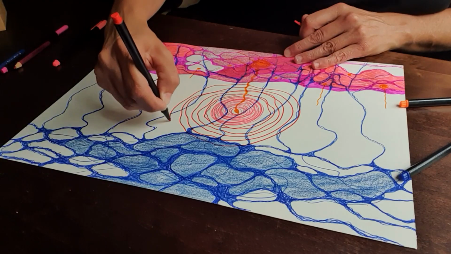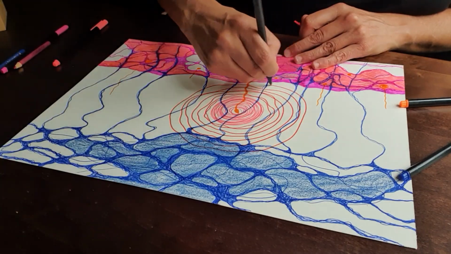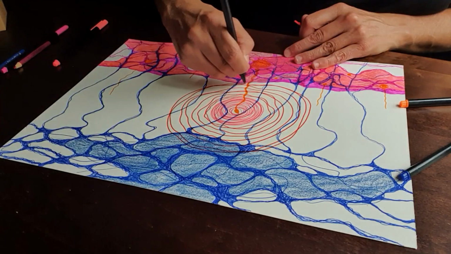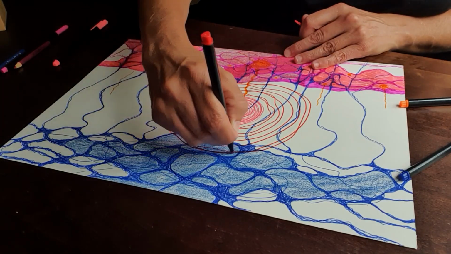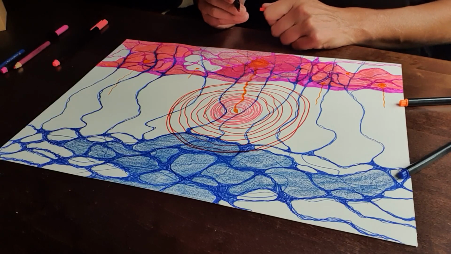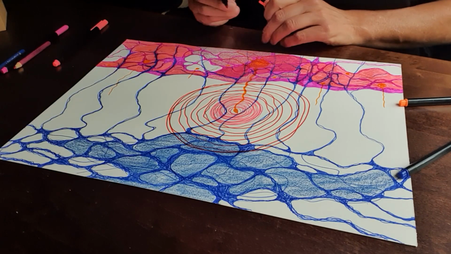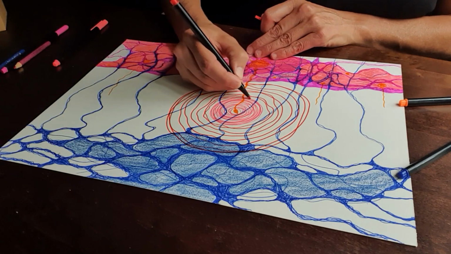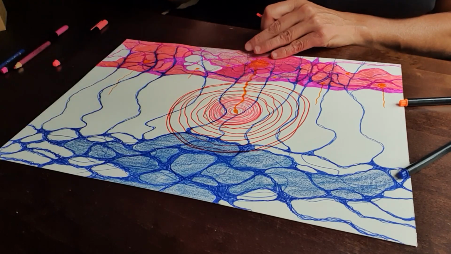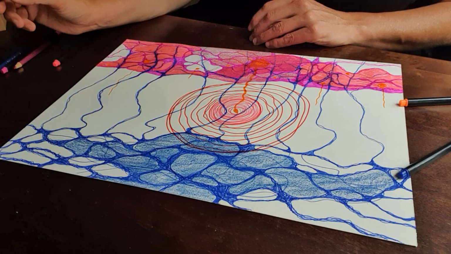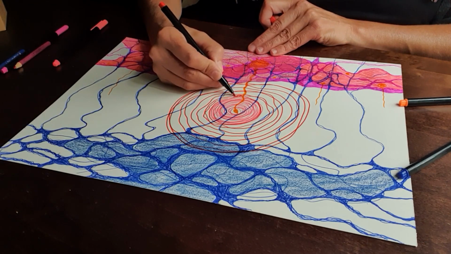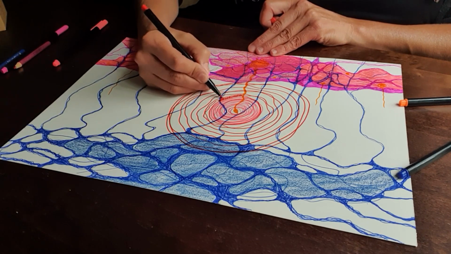Oh, I cannot stop drawing that plant, can you see? Amazing, it is very big.